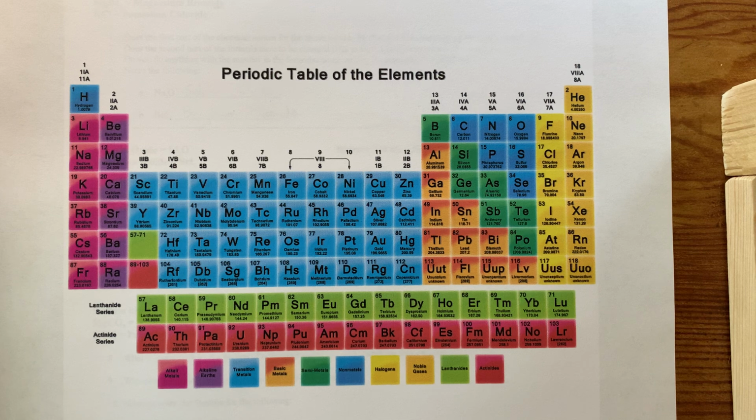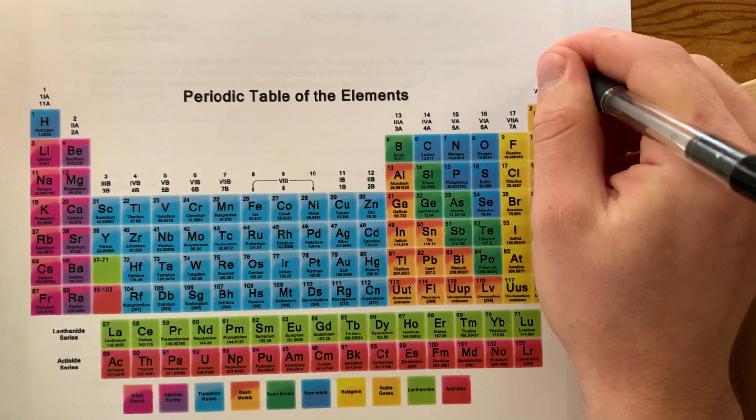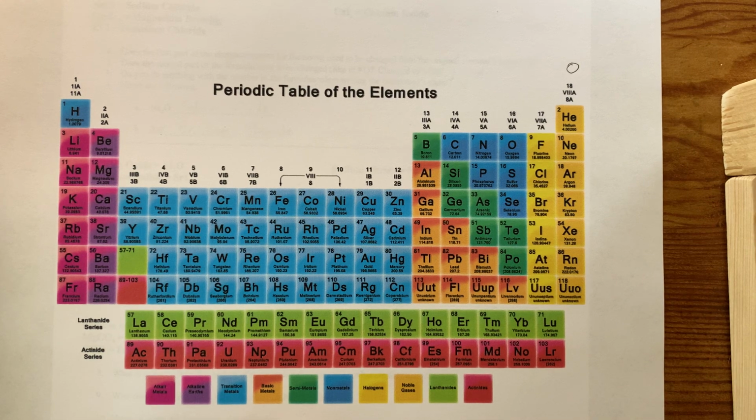One very notable group that we have is the noble gases over here on the right. These are called noble gases because they don't really interact with anything else. We almost never find them in compounds in nature with any of the other elements. Because they are so highly unreactive, they have a charge of 0 almost always.